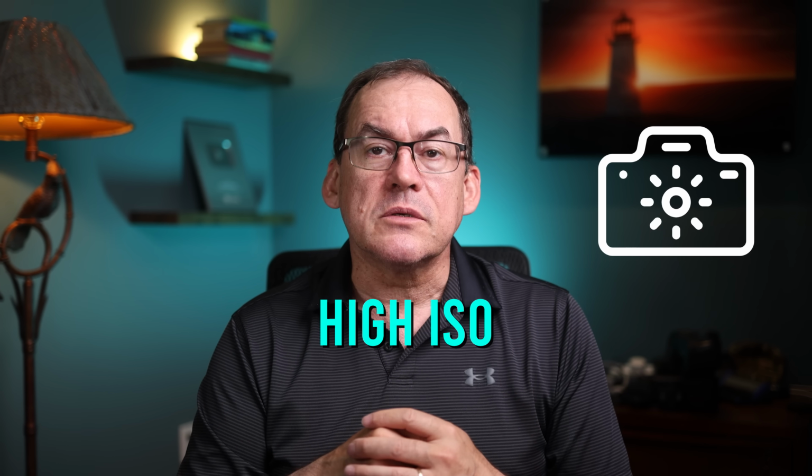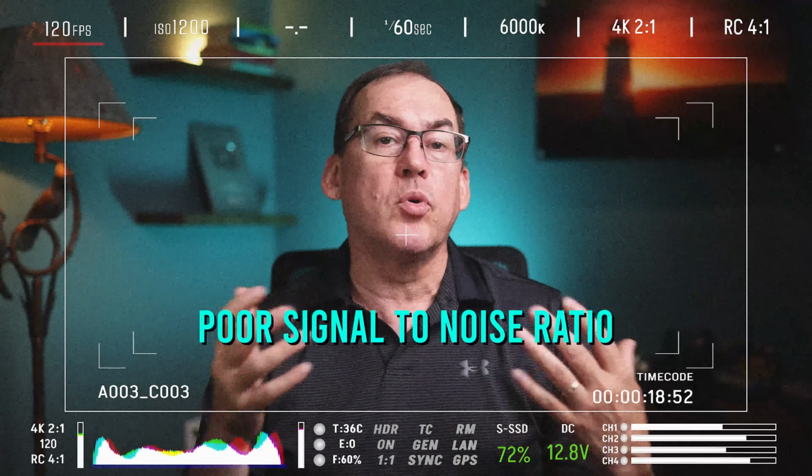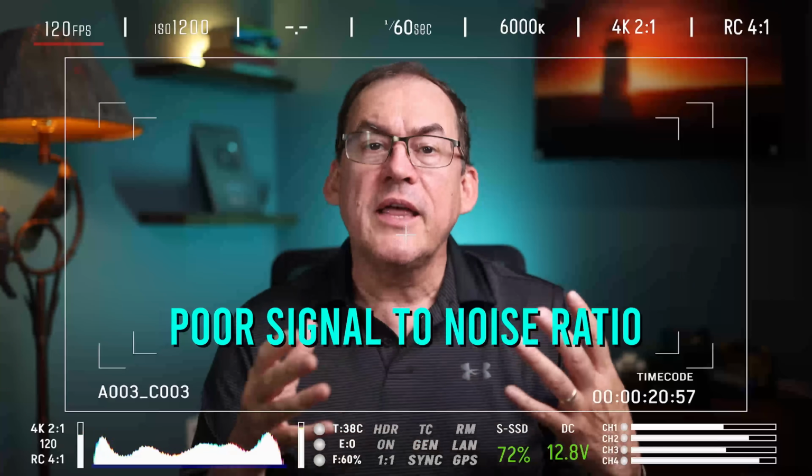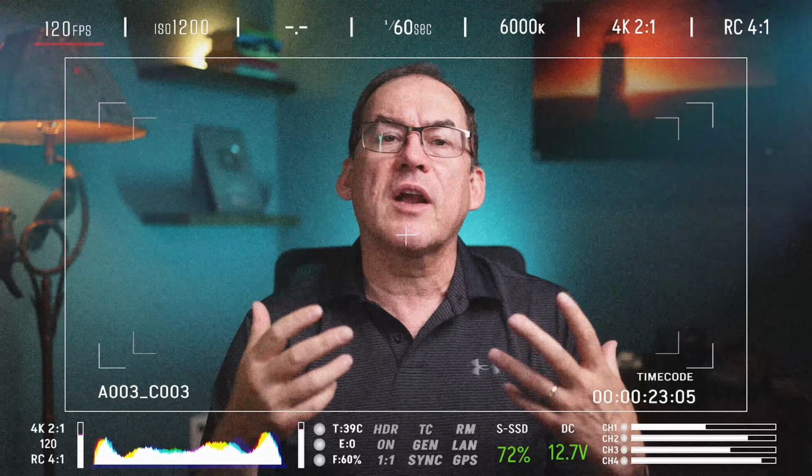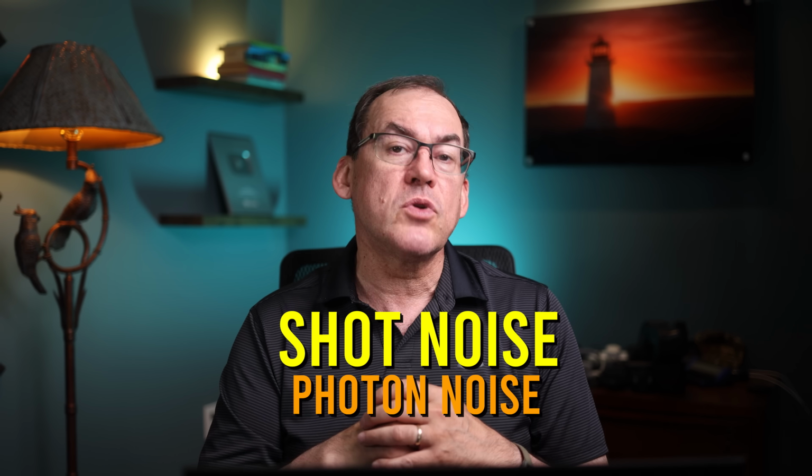Now, images that are light starved in camera because of low light, fast shutter speeds, and small apertures need brightening to make them look like what we see. Those need high ISOs. Because they have low light, they can look noisy from what's called a poor signal-to-noise ratio. That is, not enough light to overcome the noise from the random nature of photons of light. This noise is the main type of noise we deal with in modern photography. It's called shot noise, or also photon noise.